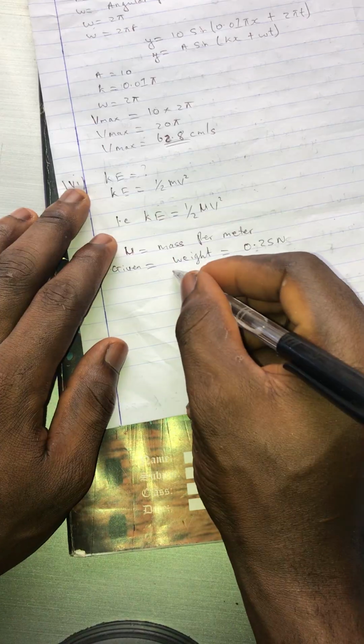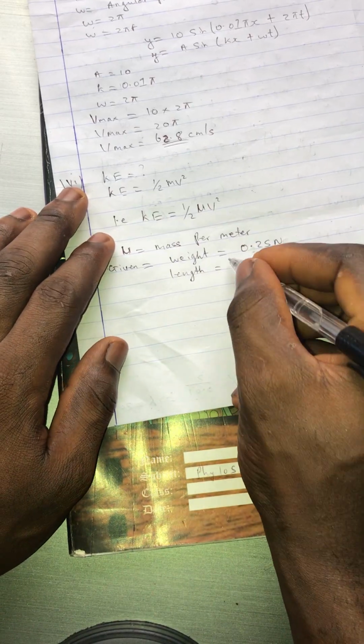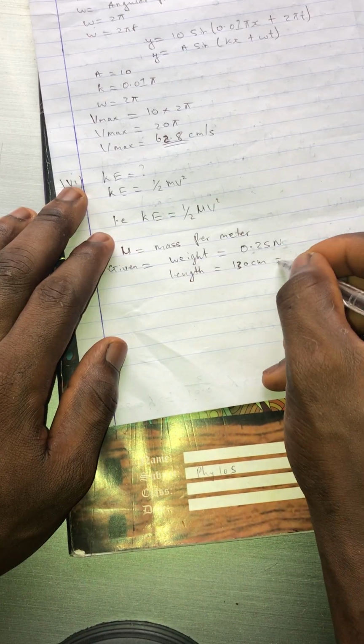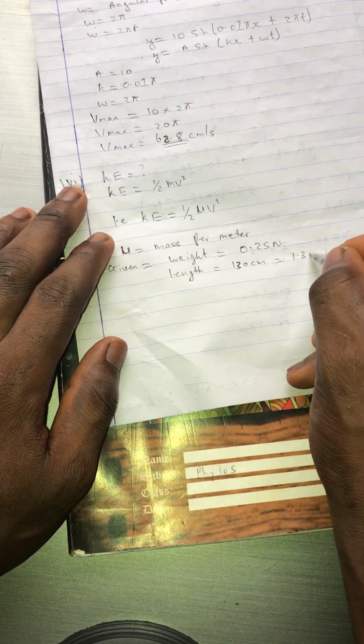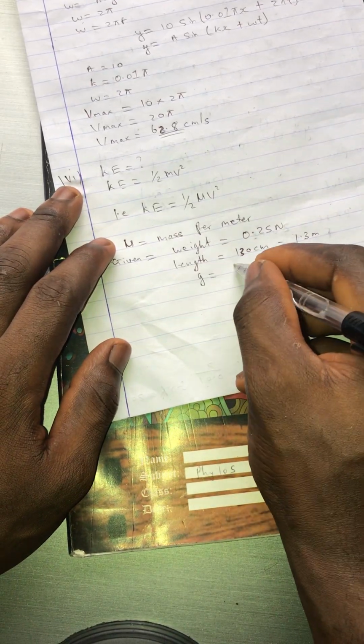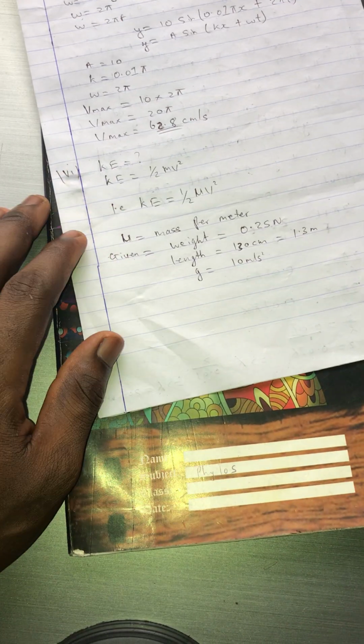We were given our length, which is 130 centimeter. Convert it to meter and it gives you 1.3 meter. And we are given our g is equal to 10 meter per second squared. Yes, this is our g.